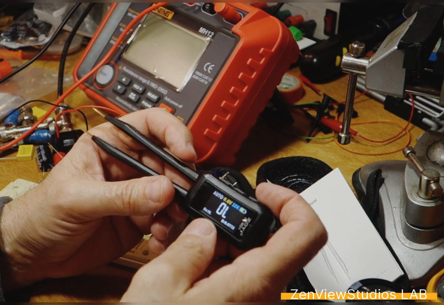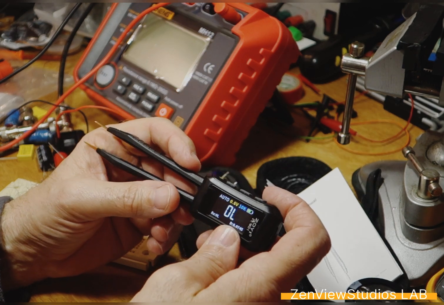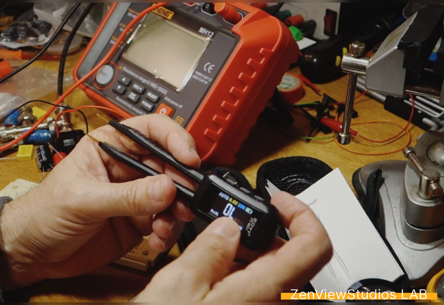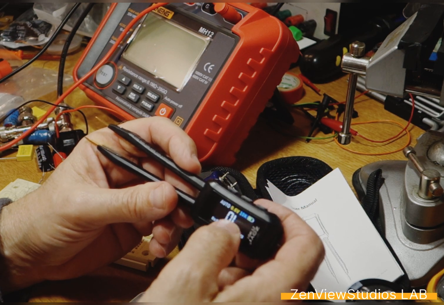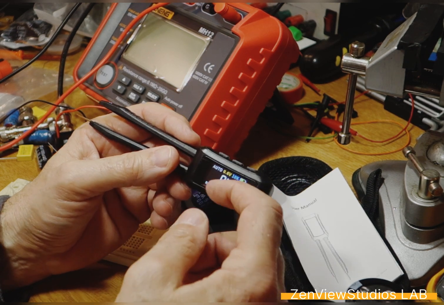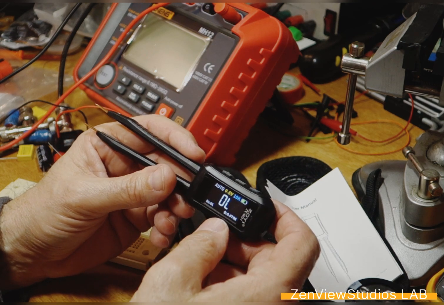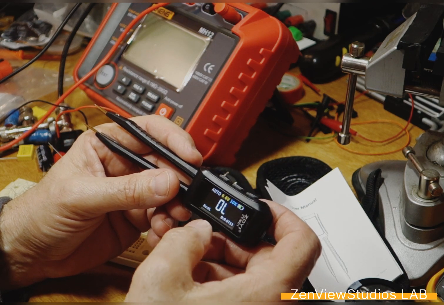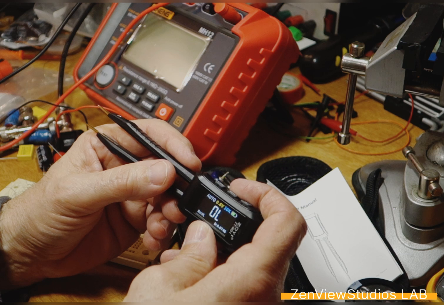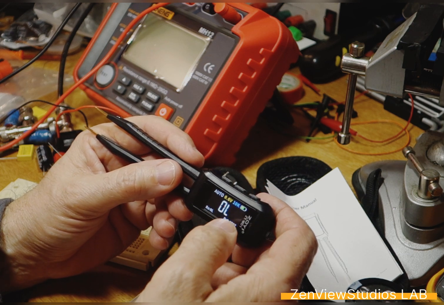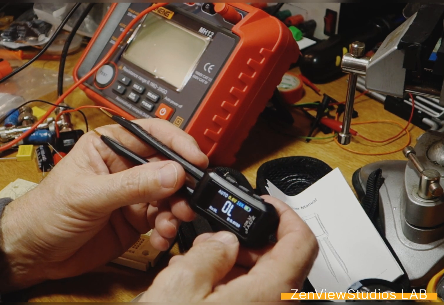You will see, and I will show you, that even though it says 10K, the measurements that you get for ESR are comparable to the ones you would get with other test equipment at 100K. That's the interesting part.